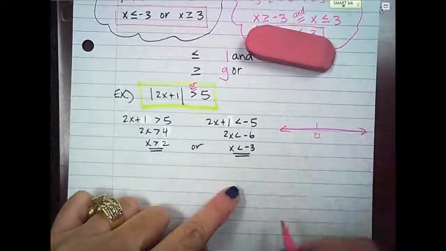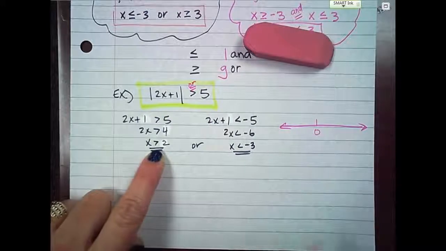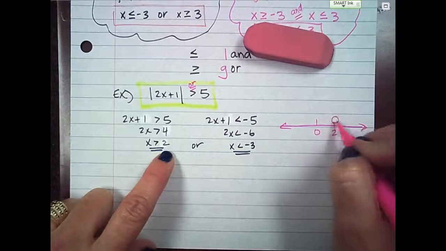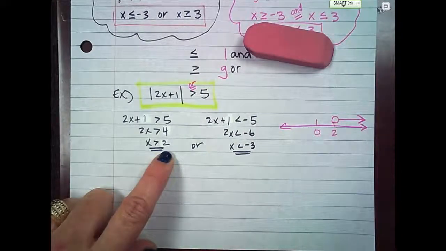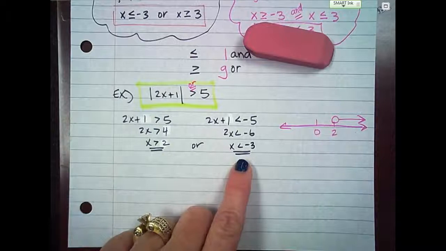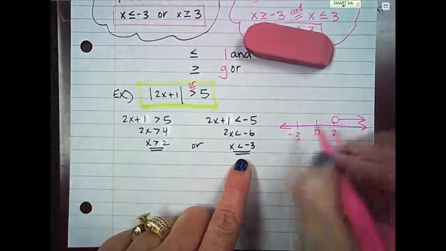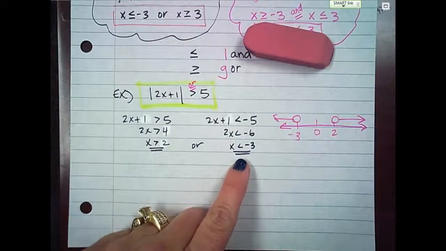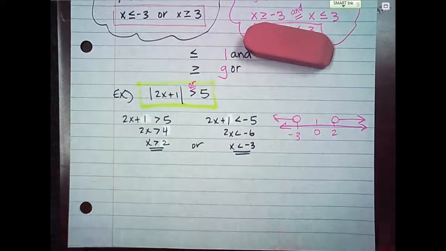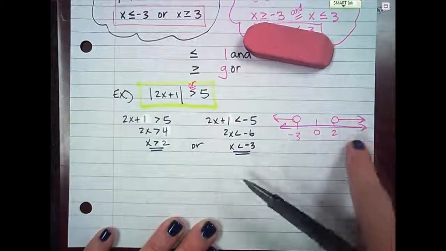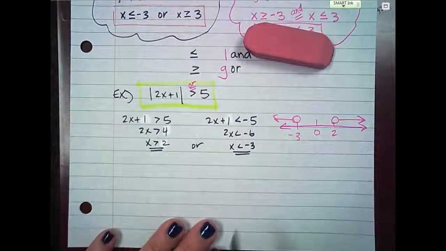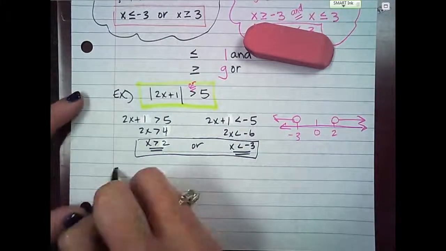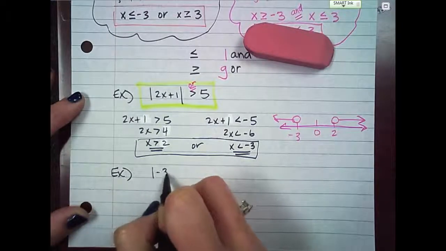So put 0 in the middle. I'm going to put my finger on this one, and it's at 2. So here I'm at 2, and it says x is greater than 2. So you're going to go that way. Then I'm going to look at this one and say x is less than negative 3. I'm going to go this way. Is that an or situation? Absolutely. So we did it right. All the numbers over here work, and all the numbers over here work. Okay, now go to the next one.